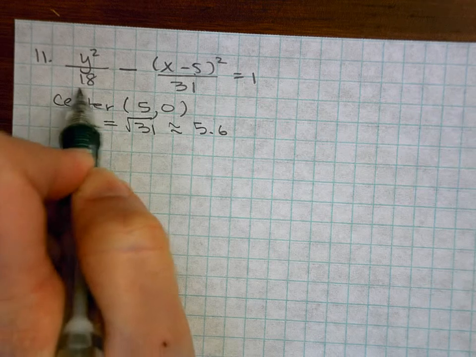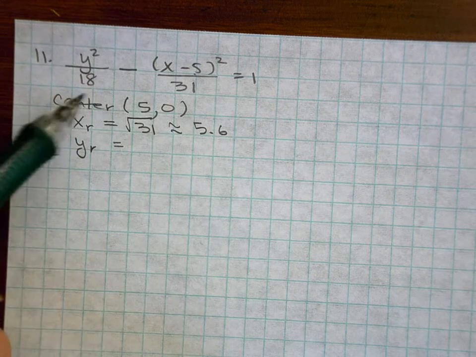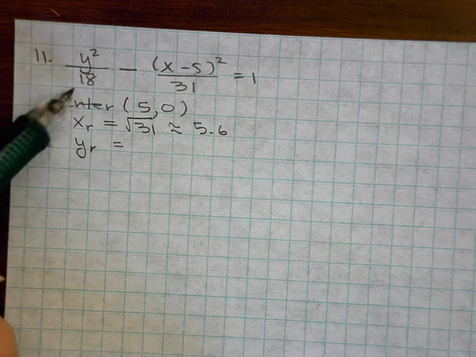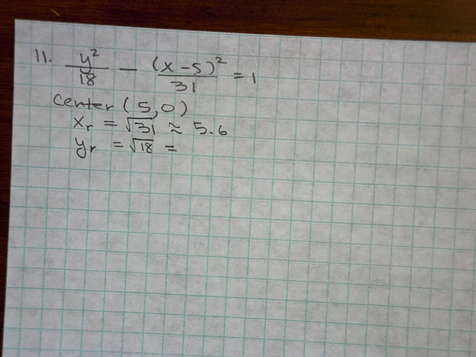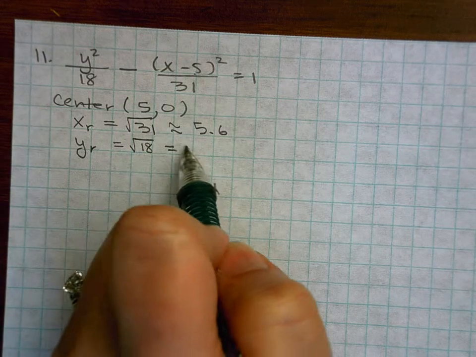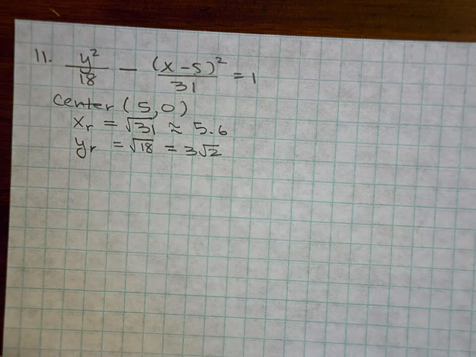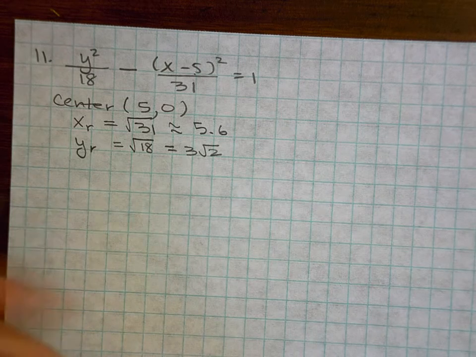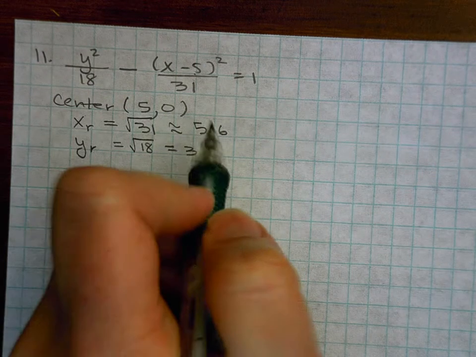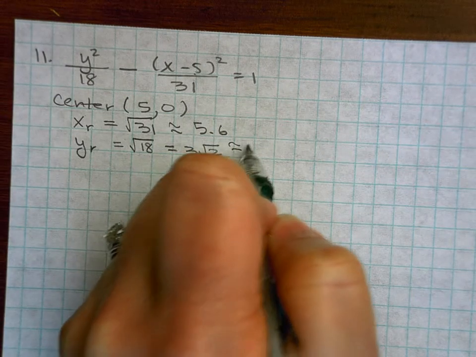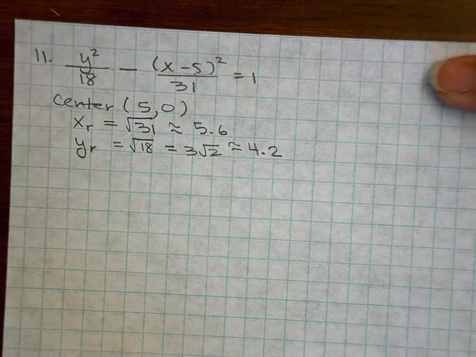And then I want to find my delta y, or my y radius. So I look to see what's underneath the y squared term, which is 18, and then I take the square root of 18. So that would reduce, right? So 18 is 9 times 2, so that would be 3 root 2. But again, I don't know how to graph 3 square root of 2, right? Like how far is that moving? So I'm going to change that to a decimal also. And so that looks like it is about 4.2. So 4.24 or 4.2.